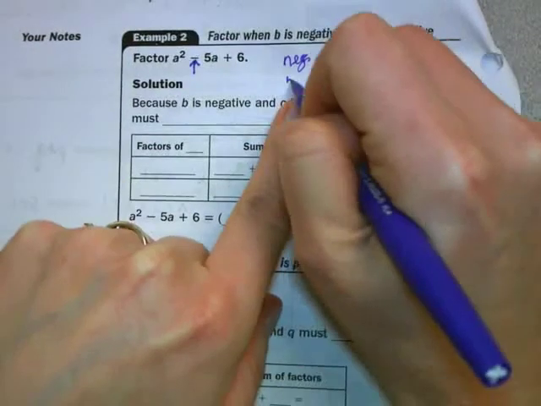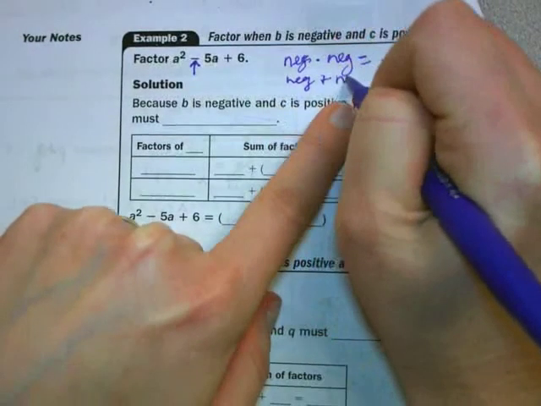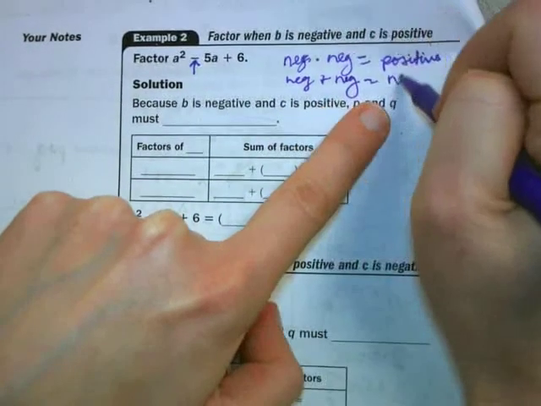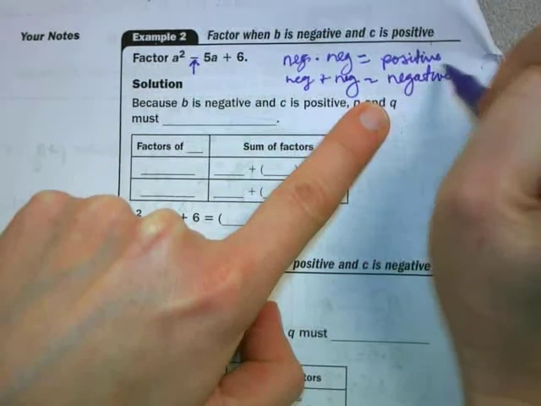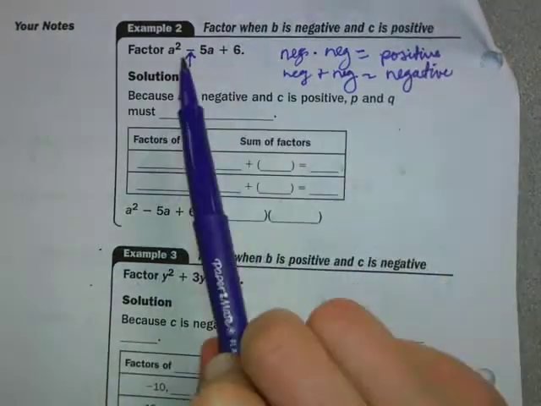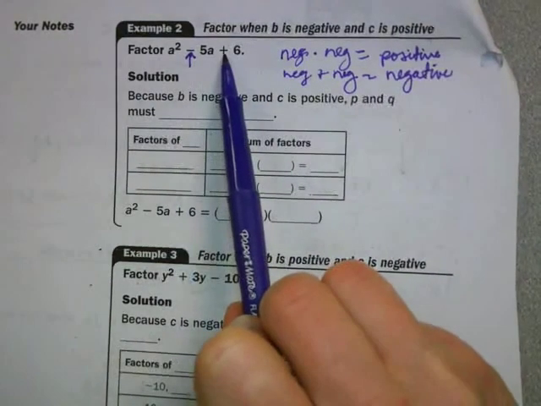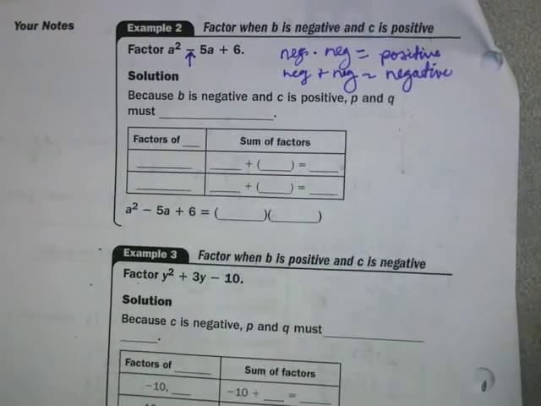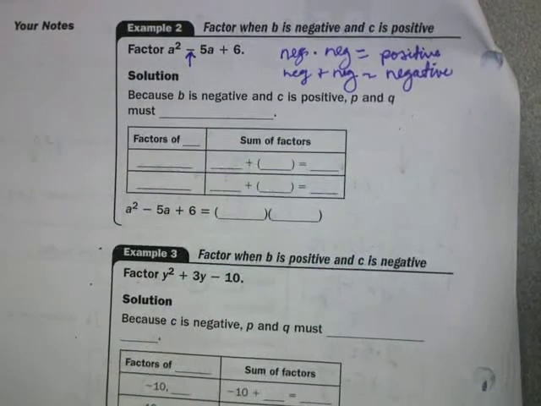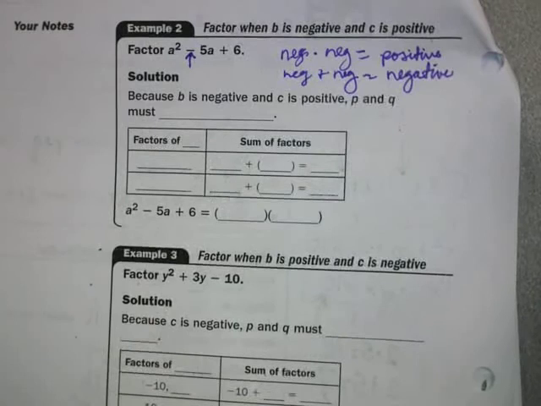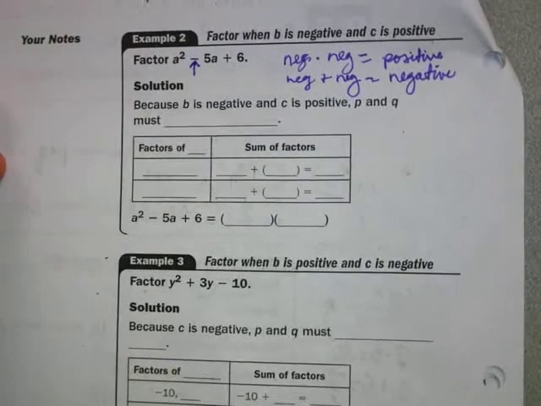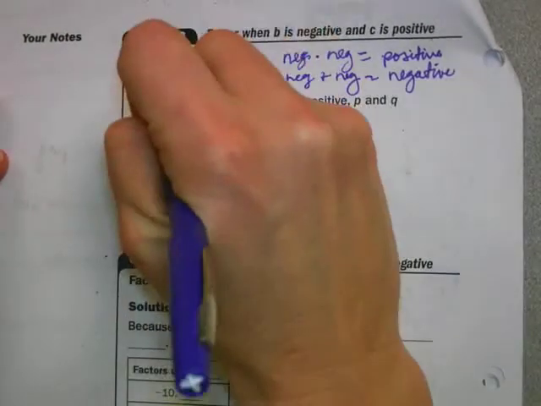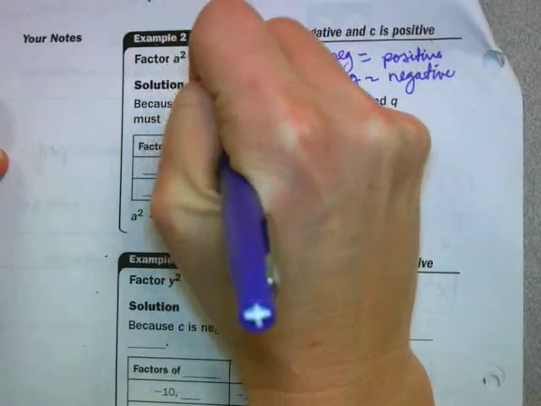But a negative number plus a negative number is still a negative number. You're spending money, spending more money, now you're in the hole. So when I have a positive number here and a negative in front of the b term, I know I'm going to have two negative numbers. So because b is negative and c is positive, p and q, those factors, must both be negative.